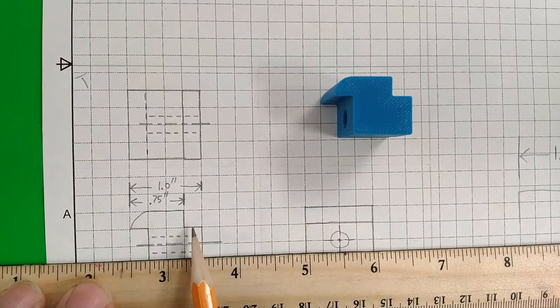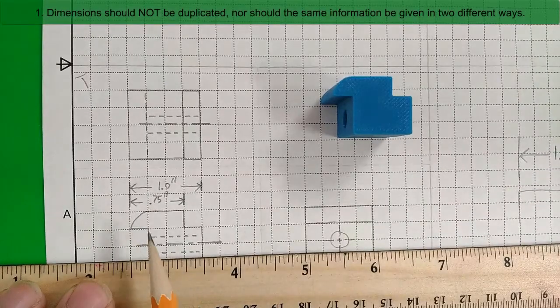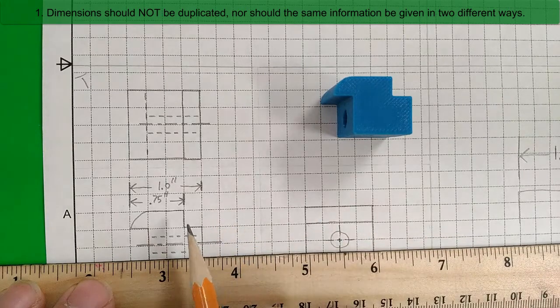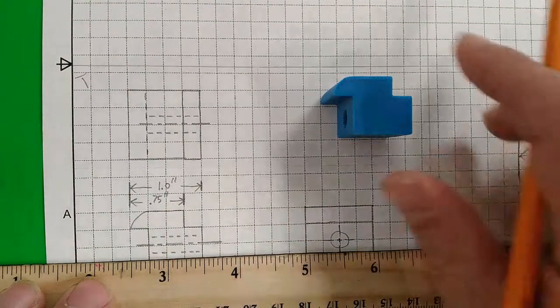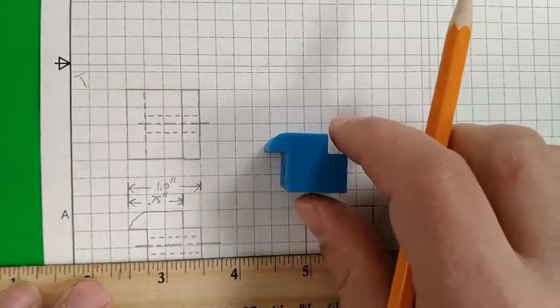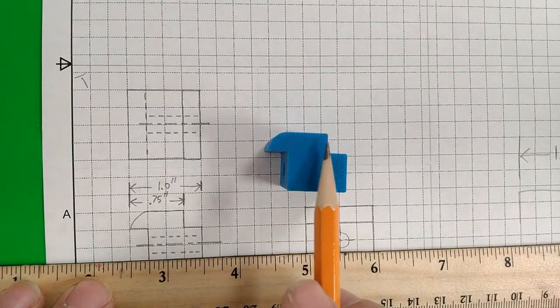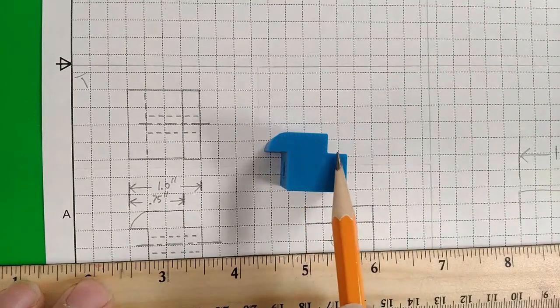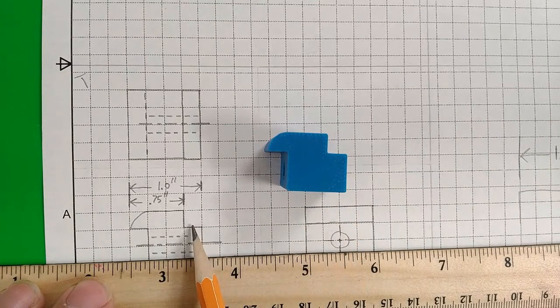Now I'm not going to take the time to dimension this edge. So another guideline is that we do not want to over-dimension, which means we don't want to duplicate our measurements, and we don't want to try and demonstrate the dimension in too many different ways. If we take the 1 inch that this whole shape is, and we subtract the 3/4 of an inch that's this edge, that tells us that this has to be 1/4 of an inch. So I don't need to draw that because math gives me the answer.